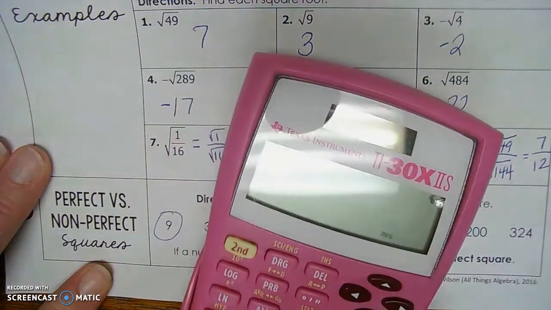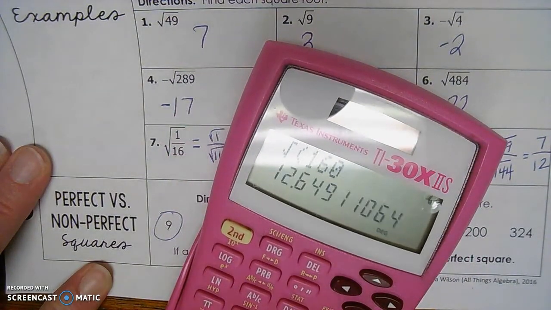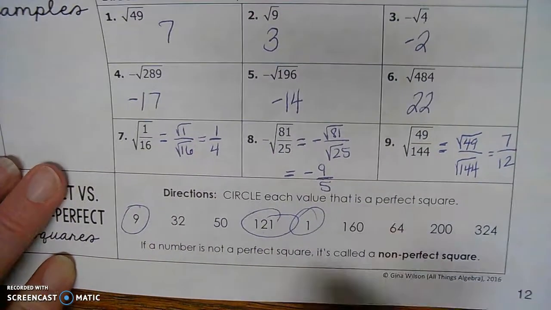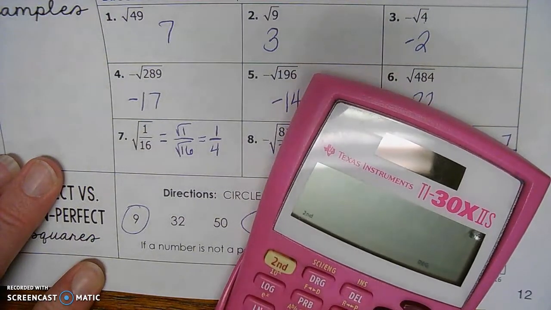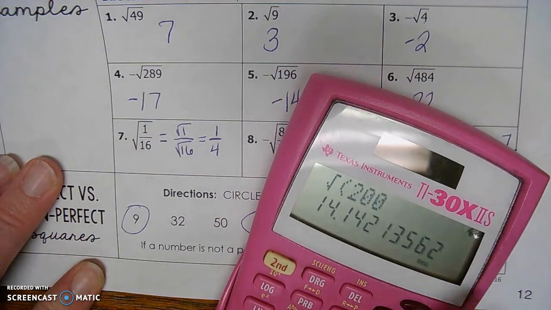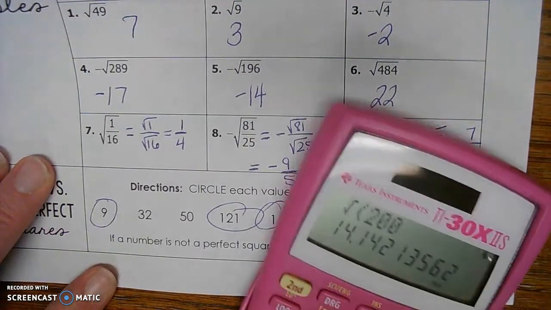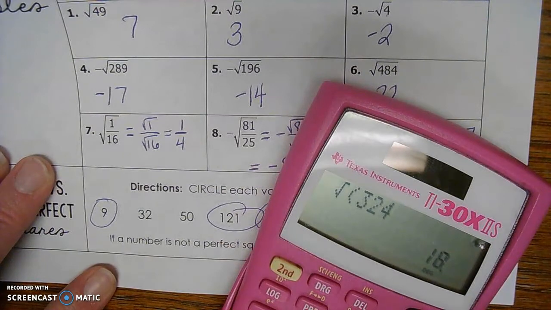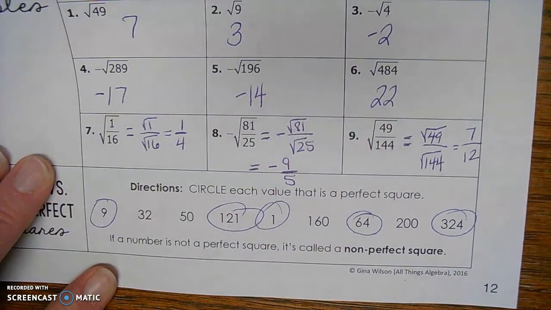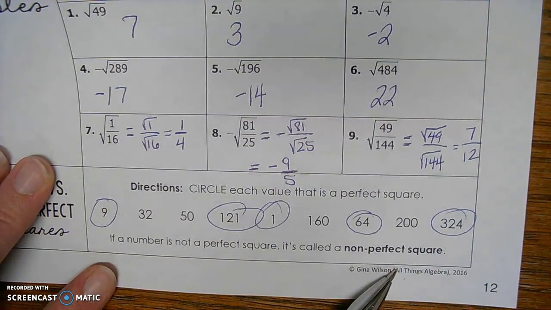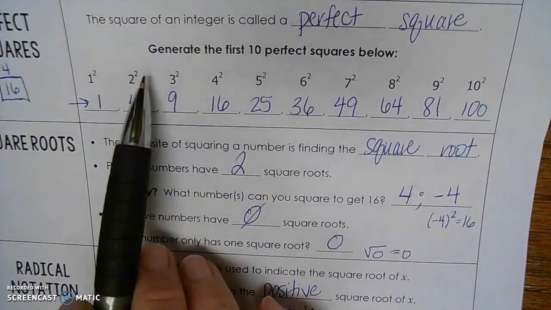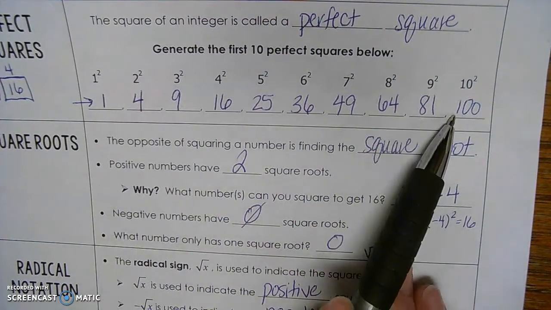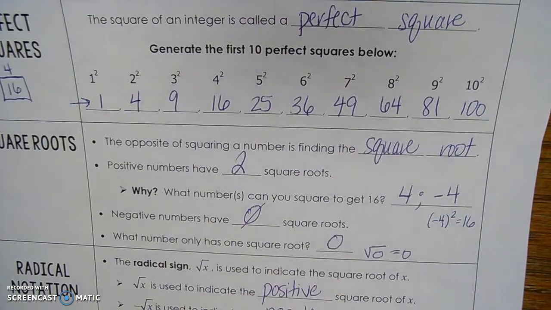160 is not a perfect square. Again, square root 160 gives us a decimal. Square root of 64, we know that is because we wrote it up above. Square root of 200 gives me a decimal, so no. Square root of 324 gives me 18, so yes, that is a perfect square. All these other numbers are non-perfect squares. Lots and lots of numbers are non-perfect squares. It is good to be able to say the first 10 perfect squares. So that's something you need to hopefully be able to recite.